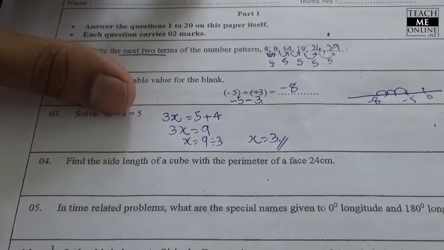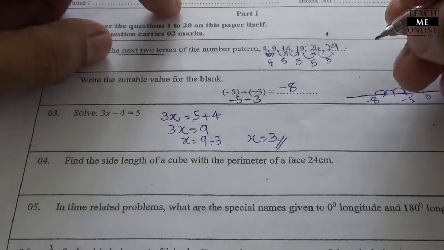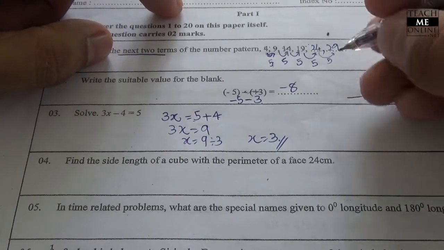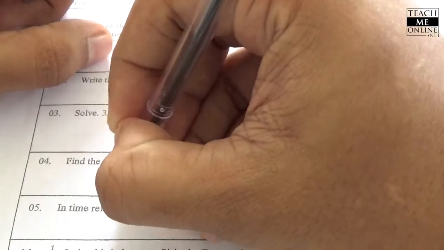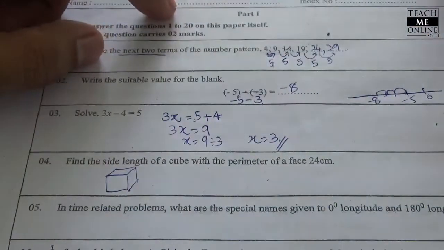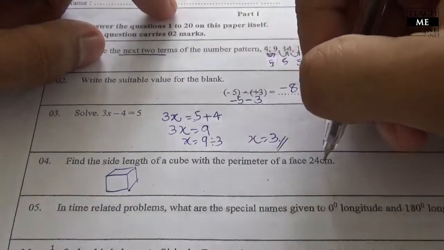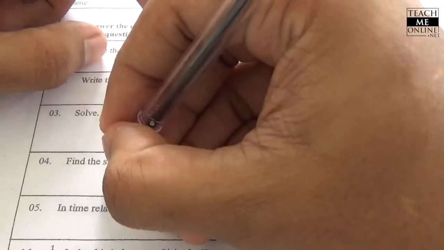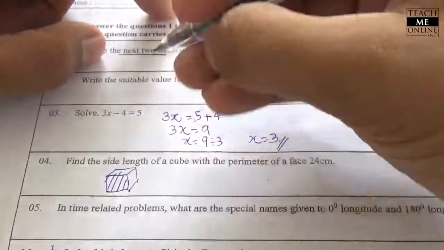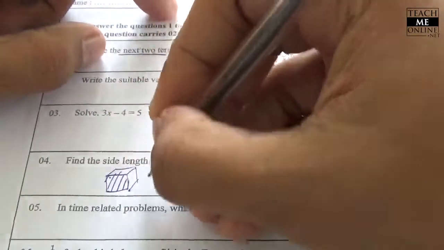Question 4. Find the side length of a cube with the perimeter of a face 24 cm. Right. So a cube shapes like this, and they are saying the perimeter of a face is 24 cm. So a face, this is a face. If you take the face, a cube has square shaped faces.